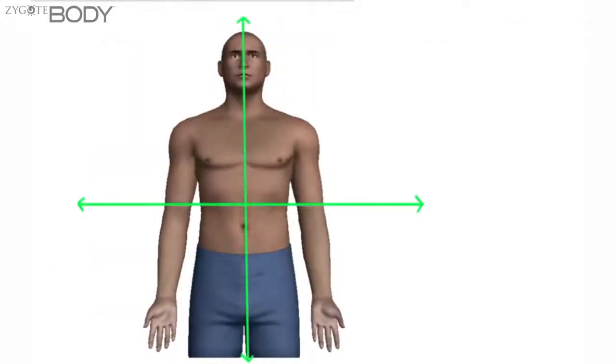Now it's time for us to talk about body directions, and I have a frontal view here of this model where we can clearly see this arrow representing the mid-sagittal plane, and this arrow in the middle is representing the transverse plane. So the first two directions that you need to know are left versus right. Left in Latin is sinister, and right in Latin is dexter.